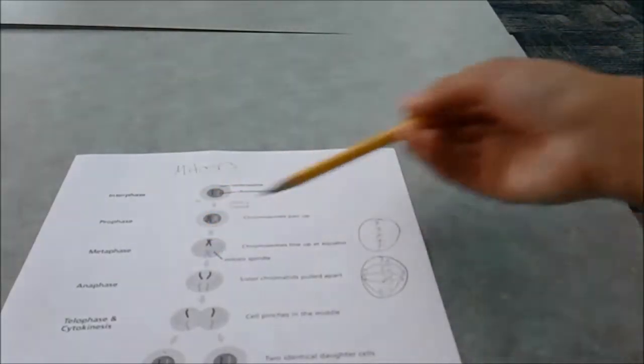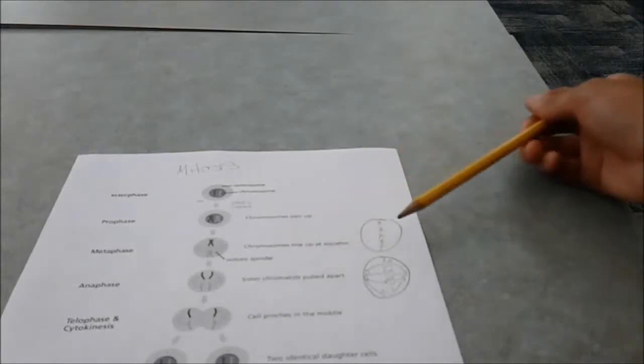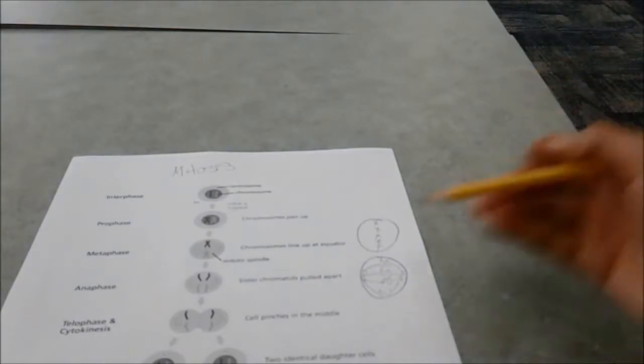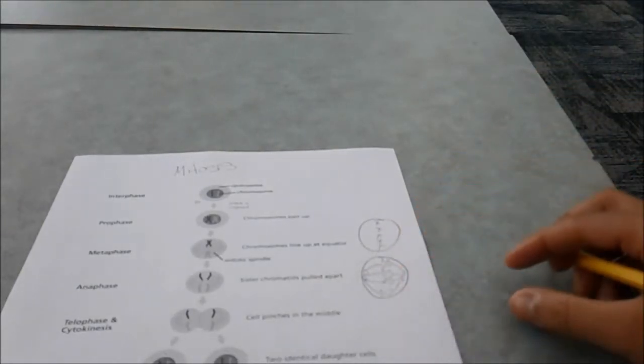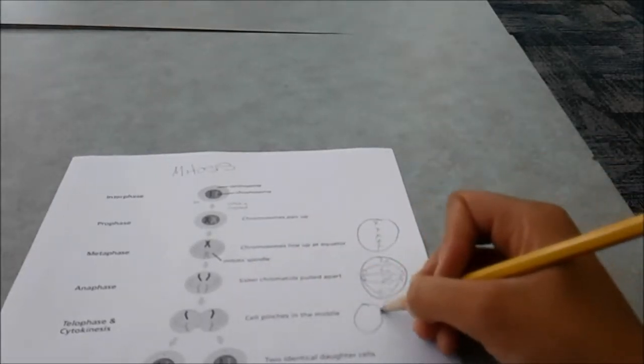In telophase, which occurs after anaphase, the cell is pinched in the middle. So the chromatids that were pulled apart are each on their respective sides of the cell, which will look like this.